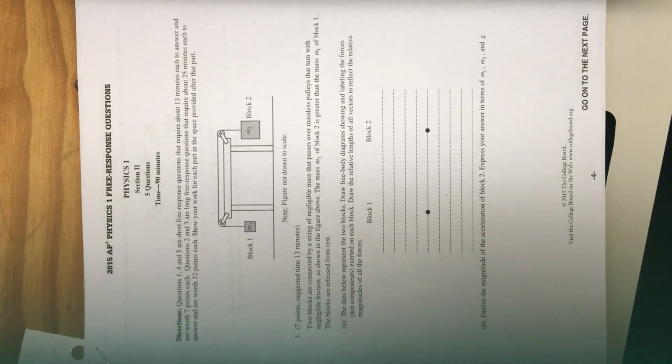Hello everyone. Today I'm going to be looking at the 2015 AP Physics 1 free response question number 1, the problem with the pulley system. So the question is, two blocks are connected by a string of negligible mass that passes over massless pulleys that turn with negligible friction as shown in the figure above. The mass M2 of block 2 is greater than the mass M1 of block 1. The blocks are released from rest.